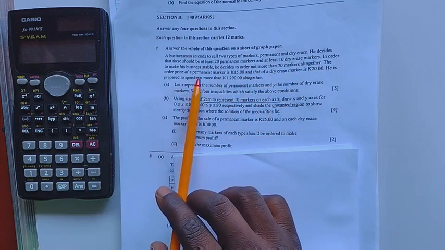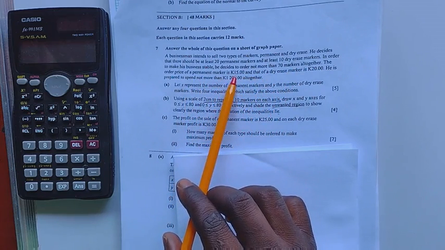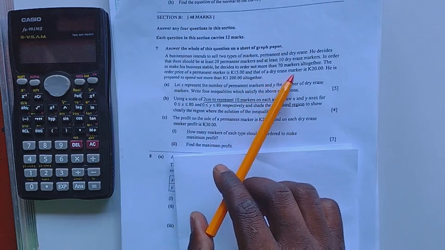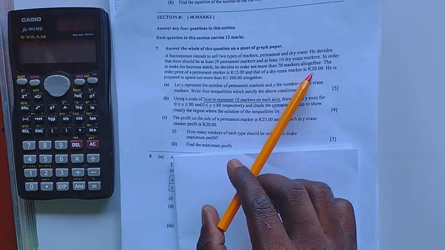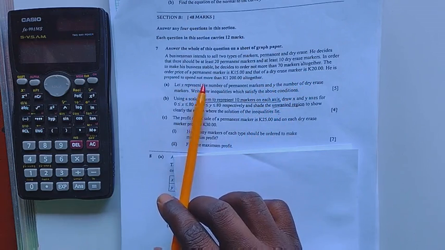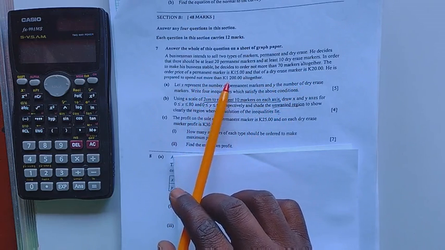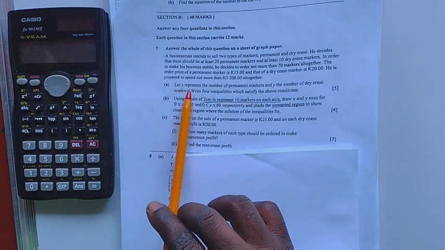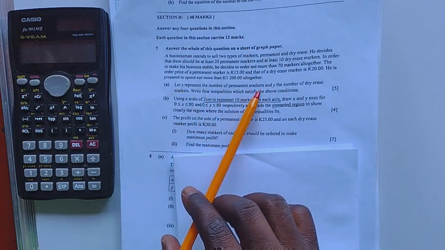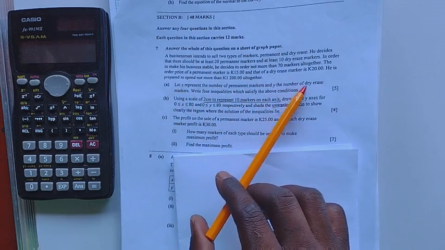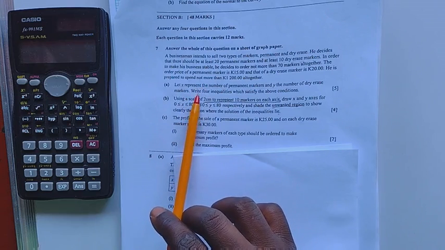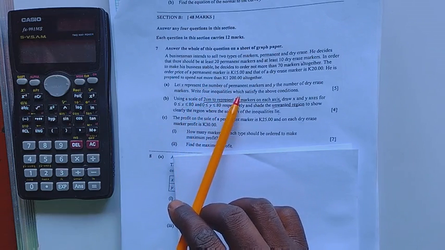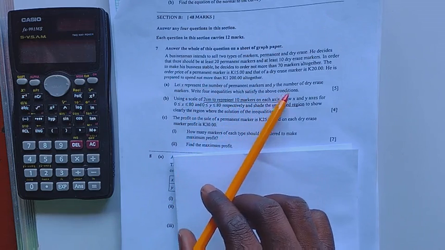The order price of a permanent marker is 15 kwacha, and that of a dry erase marker is 20 kwacha. He is prepared to spend not more than 1,200 kwacha altogether. Question A, let X represent the number of permanent markers and Y the number of dry erase markers. Write 4 inequalities which satisfy the above conditions.